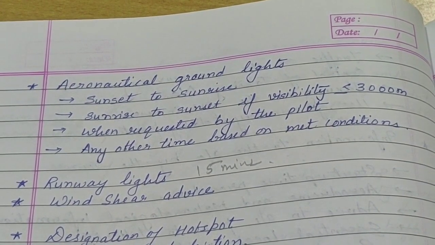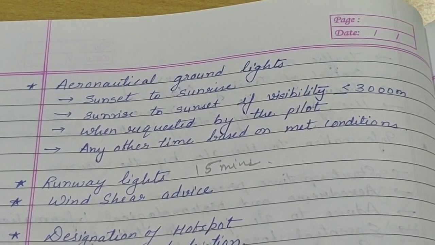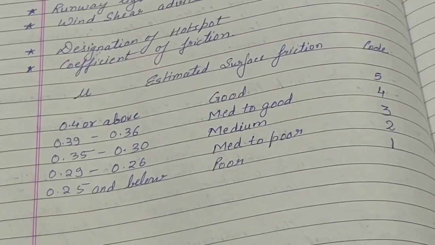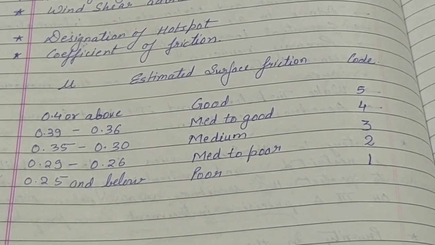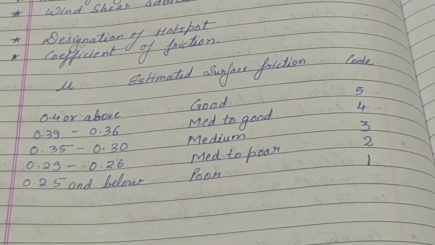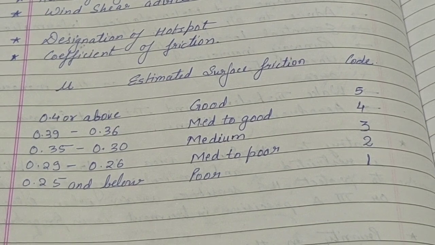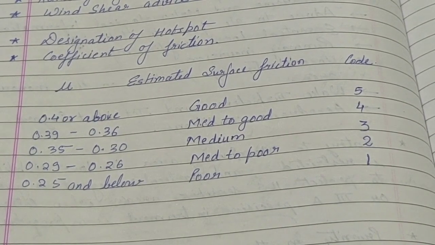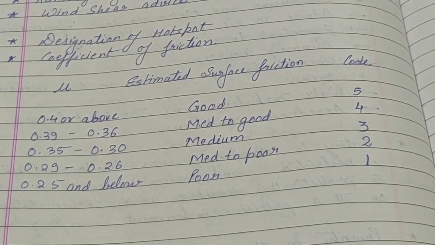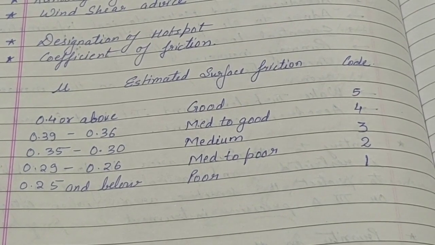And then there is something which is known as the hotspot. The aerodrome operator shall, whenever necessary, designate a location or several locations on the movement area of the aerodrome as hotspots. This shall be charted in accordance with Annex 4.